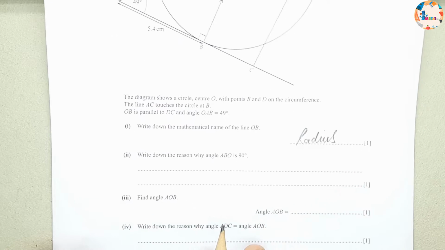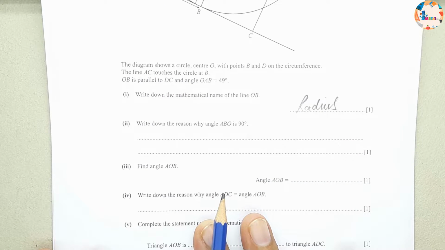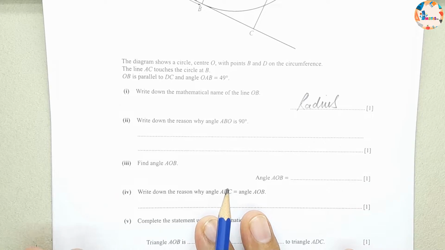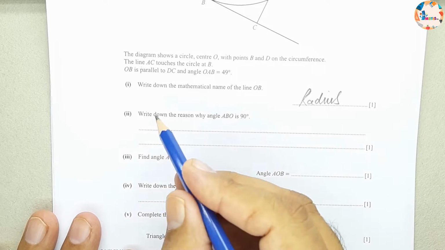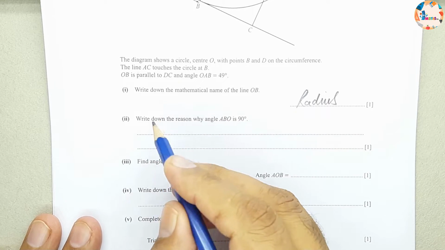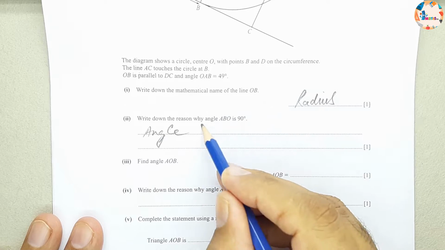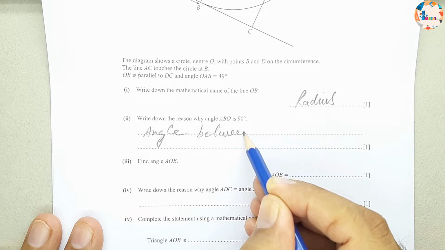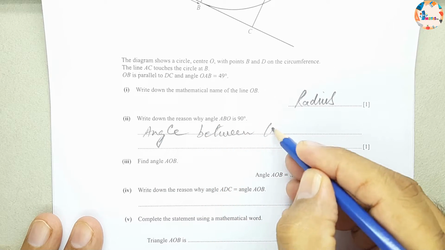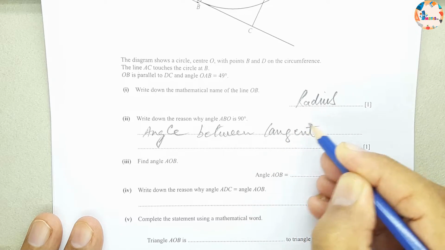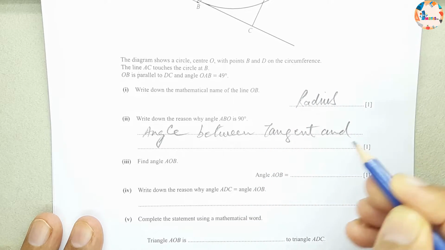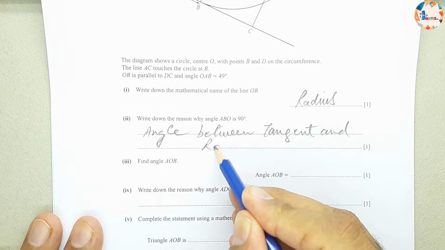Next thing which is required is write down the reason why angle ABO is 90 degrees, because the angle between tangent and radius is 90 degrees. So we will write angle between tangent and radius.